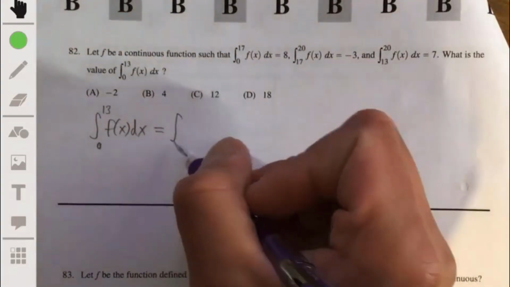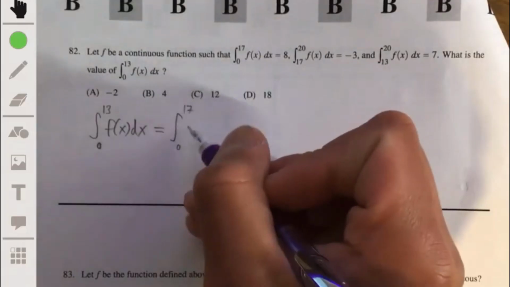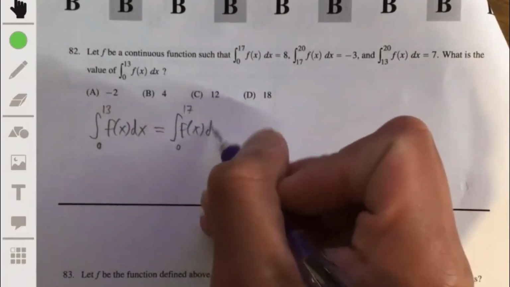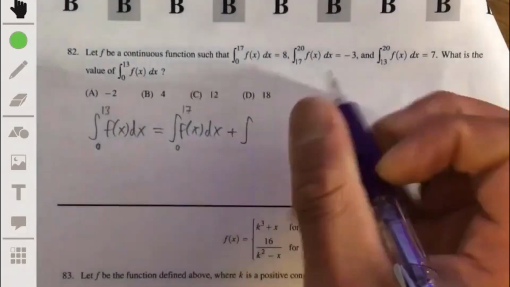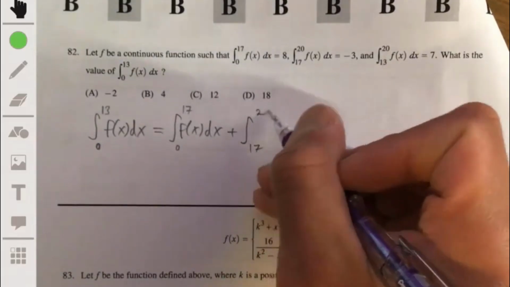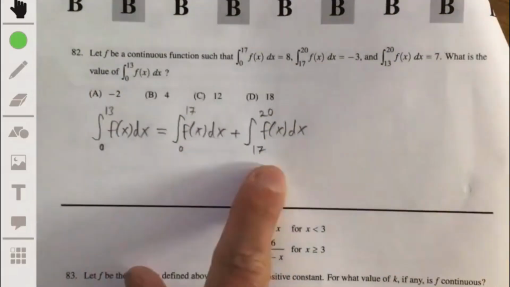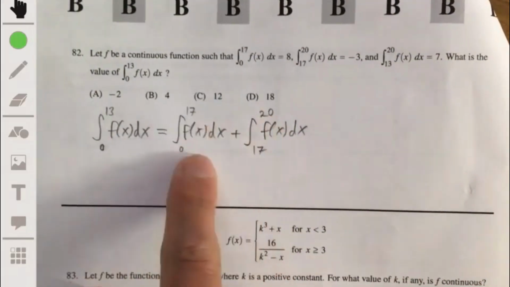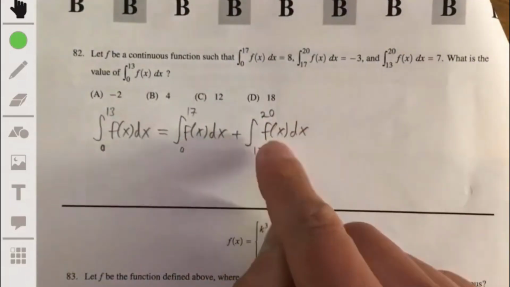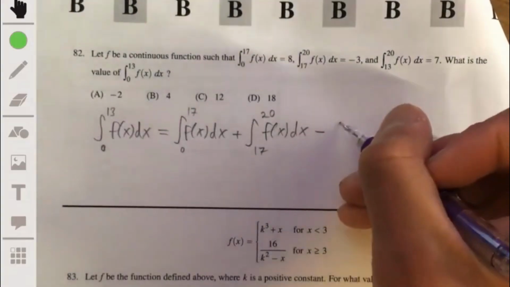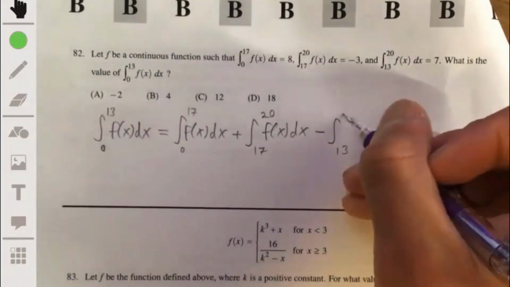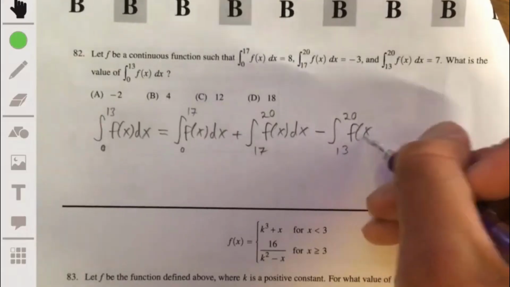So this equals the integral from 0 to 17 of f of x dx, plus the integral from 17 to 20 of f of x dx, because that gives you the entire integral from 0 to 20. But then you subtract the part from 13 to 20, because you only want 0 to 13. So minus the integral from 13 to 20 of f of x dx.